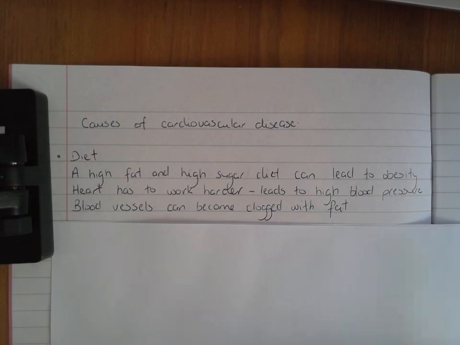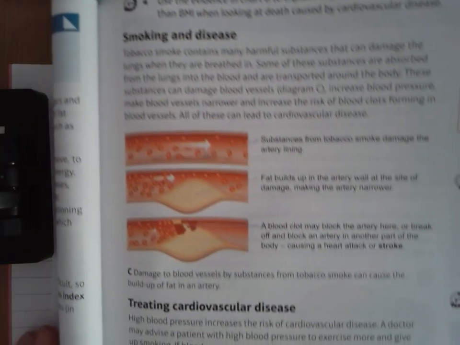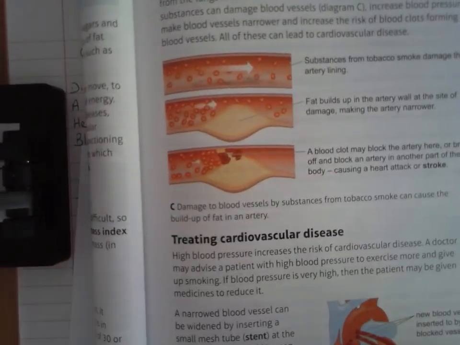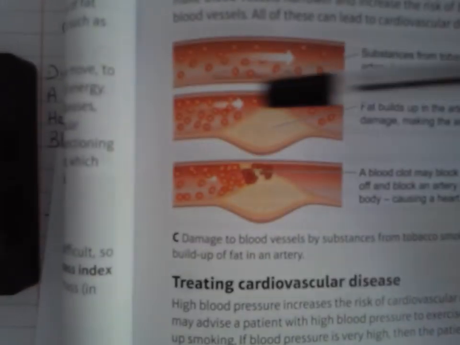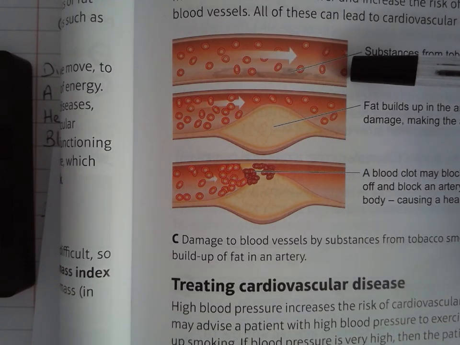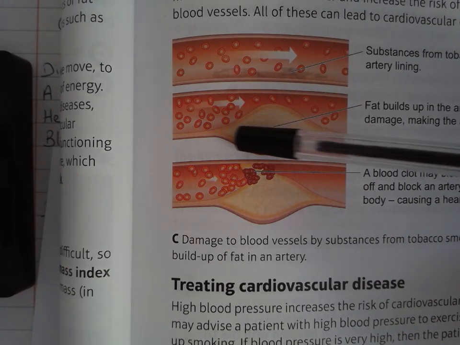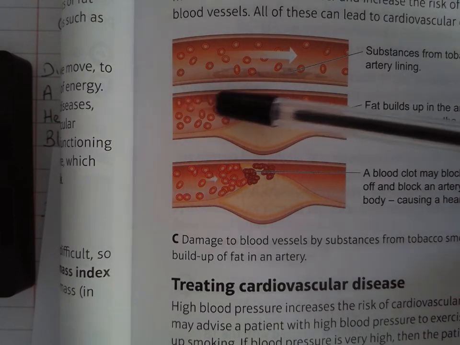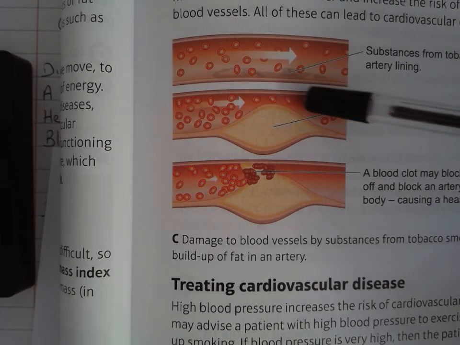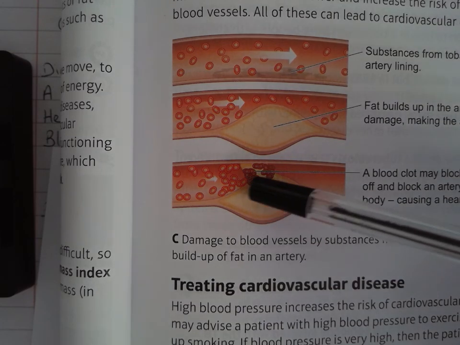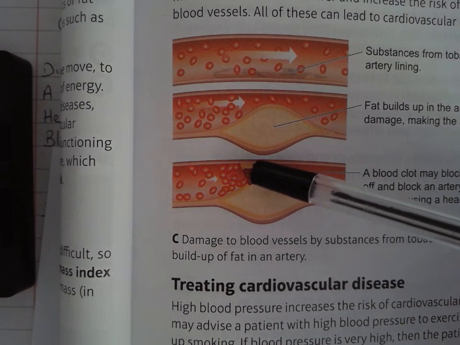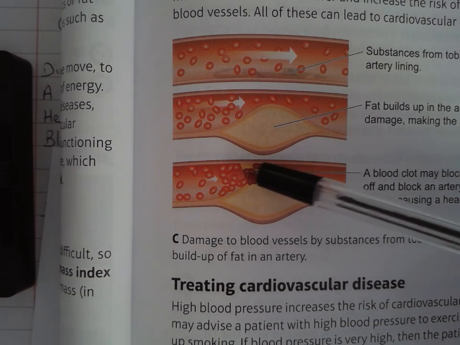The other problem is just that the blood vessels themselves can become clogged with fat. If you have too much fat in your diet, you can literally clog up your blood vessels, which I'm going to show you here. This is a picture from the textbook. The top image here, we have a healthy blood vessel. You can see the blood cells moving freely through. But in the picture here, you can see all the fat building up in this artery, and it makes it very difficult for the red blood cells carrying the oxygen to get through those arteries. And down here, you've got a more extreme example where you've got lots and lots of fat, and all the blood cells are clumping together and forming a clot.